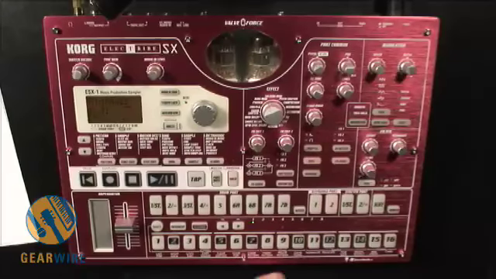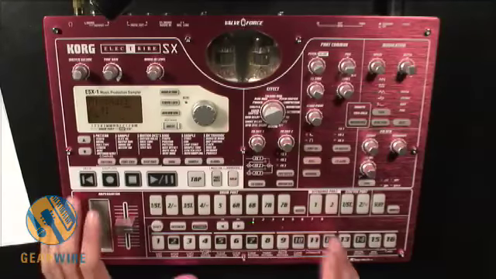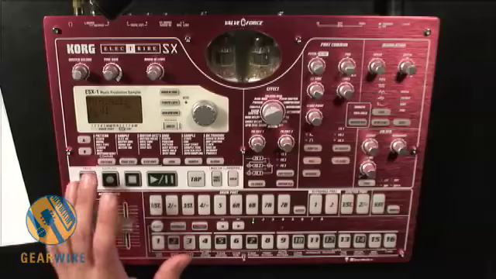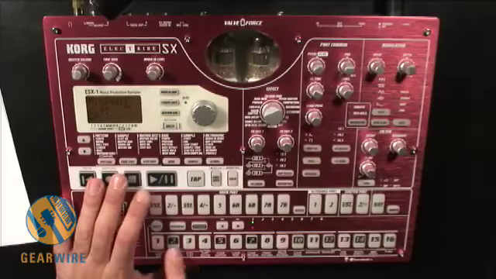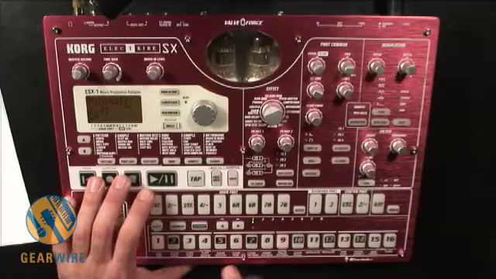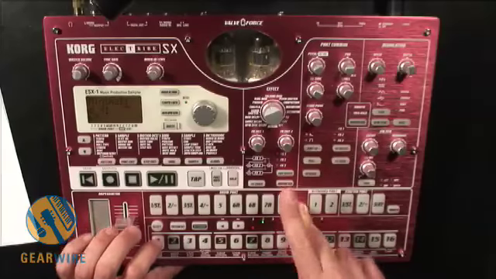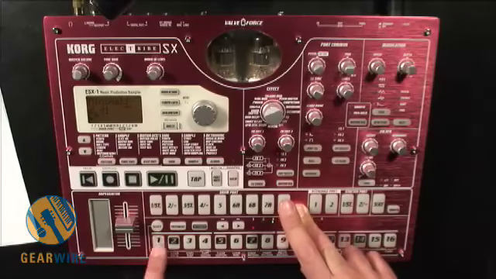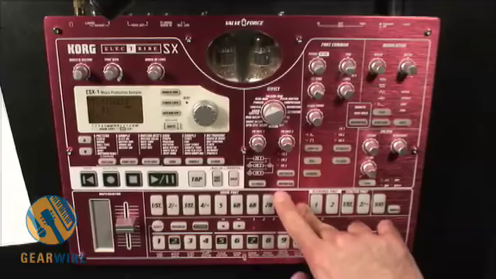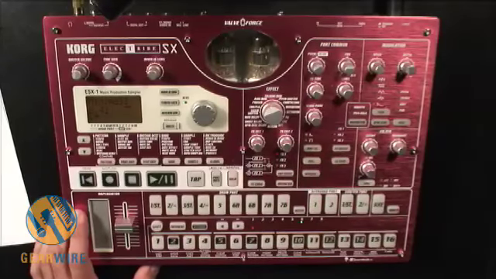One more thing, we also have an accent control. So if I'm playing my drums, for example, I can hit accent and tell it where to accent my drum kicks or where to not accent my drum kicks.